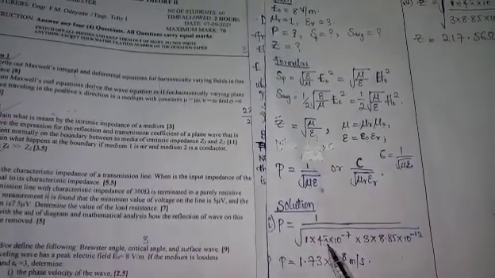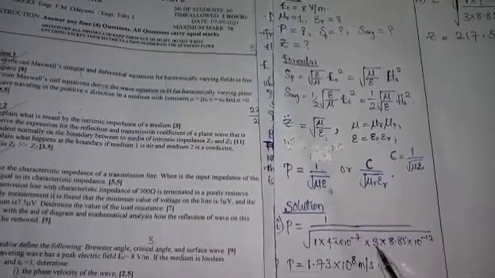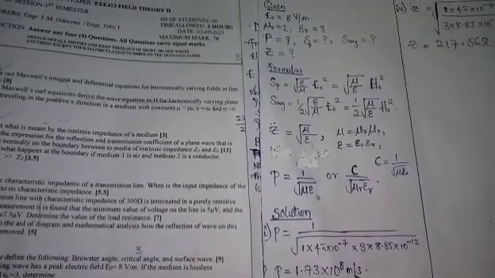The permeability of free space is 4 pi times 10 to the power of minus 7, whereas for the medium it was given as 1. The permittivity of the medium is 3, and the permittivity of free space is 8.85 times 10 to the power of minus 12. Punch this in your calculator and you get 1.73 times 10 to the power of 8 meters per second.